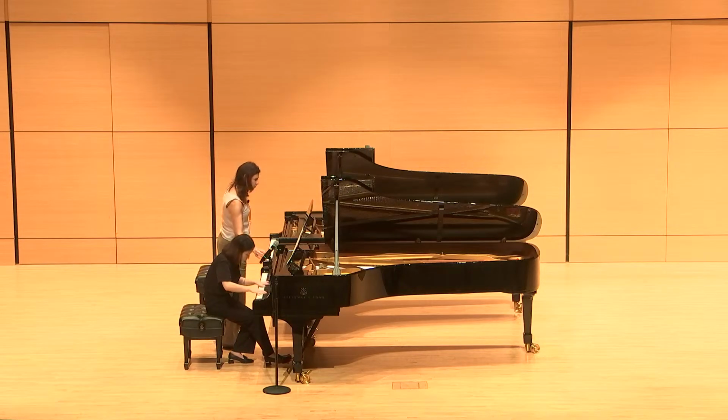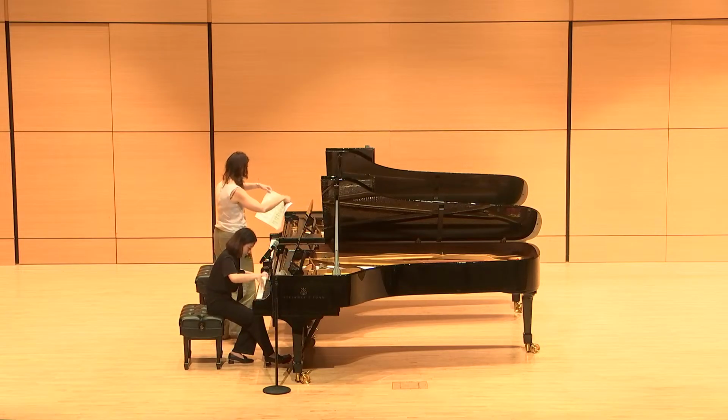One and two and three and project, project. One, two, three. One, two, three. One, two, three. Project. Now open up both hands. Both hands.